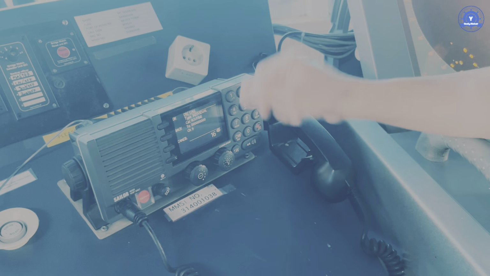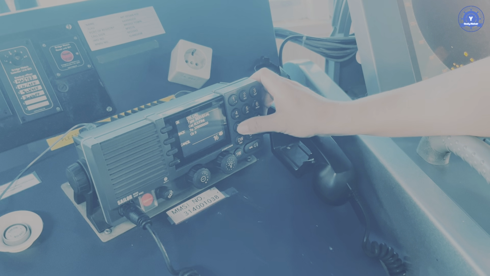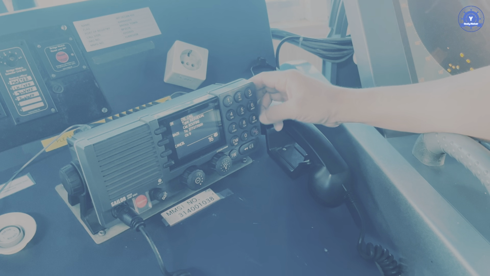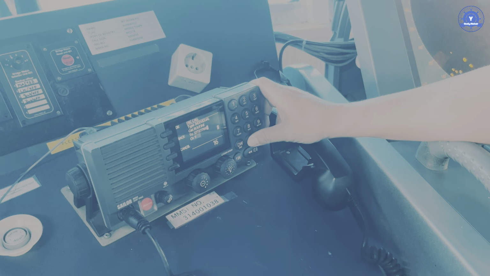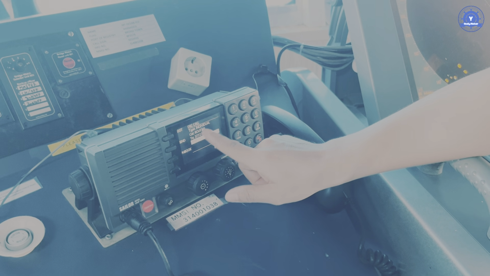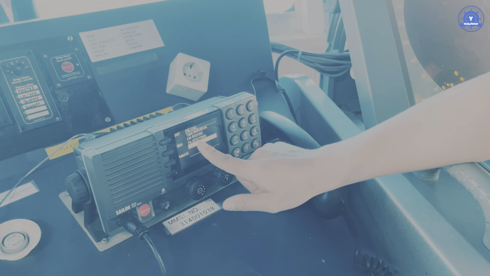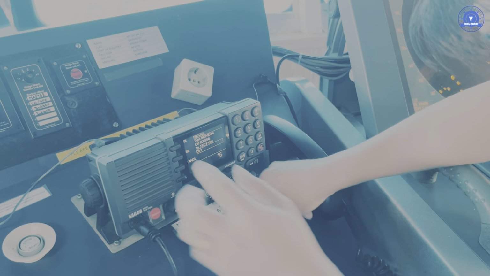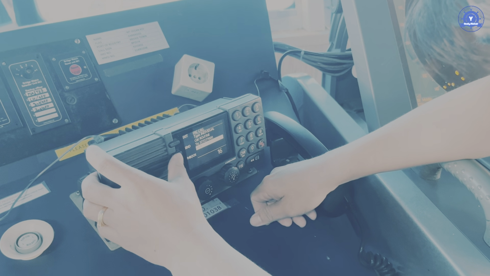This is my MMSI number, 377, and then change the channel. The channel is only if you want any channel, like channel 06, 09, 17, 18, something like that. So that's channel 09, and then okay. Send.